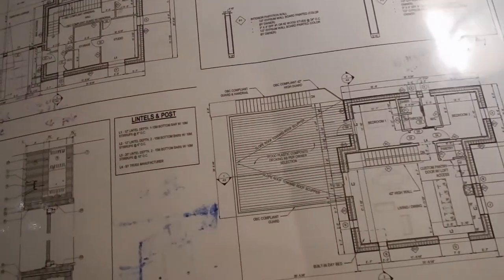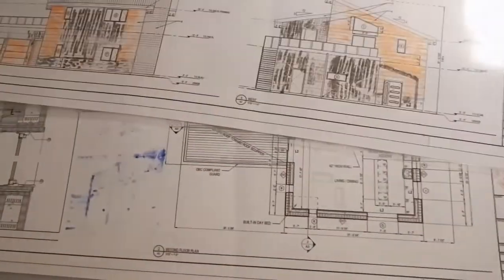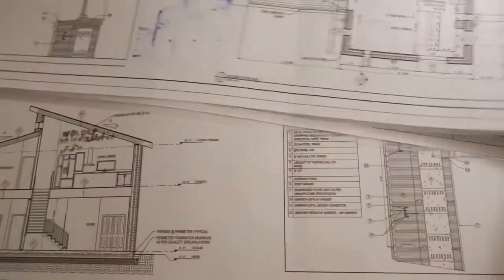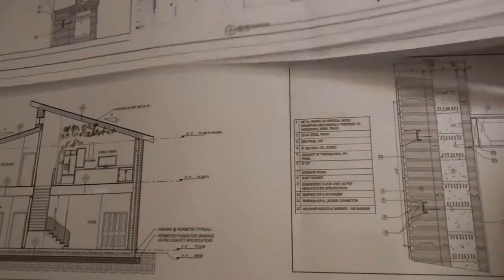All right, so on to the plans. Let me put some order to this. A1, A2, A3. Okay. I'll edit this down.